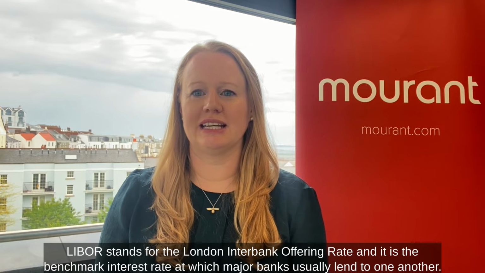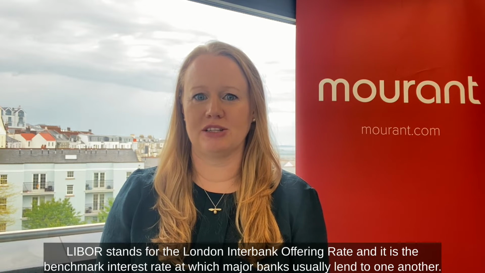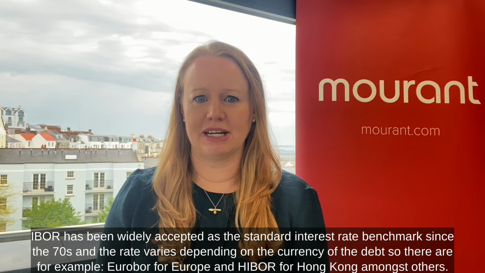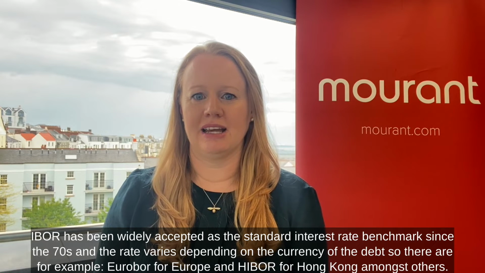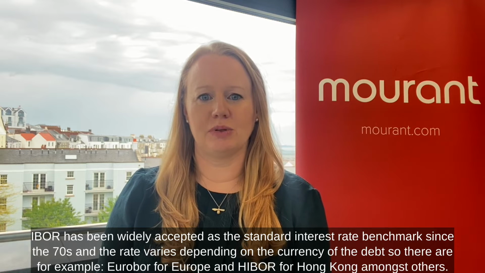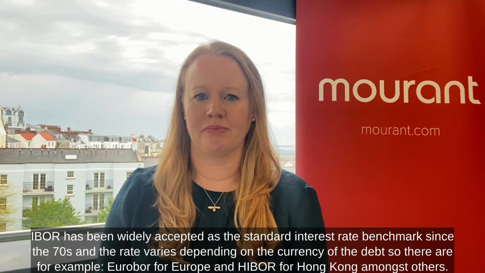LIBOR stands for the London Interbank Offering Rate, and it's a benchmark interest rate at which major banks usually lend to one another. IBOR has been widely accepted as the standard rate of interest since the 70s, and the rate varies depending on the currency of the debt. So there are, for example, Euribor for Europe and HIBOR for Hong Kong, amongst others.